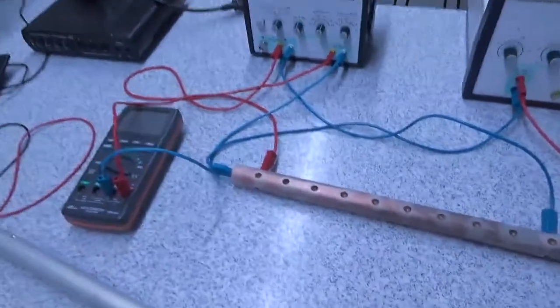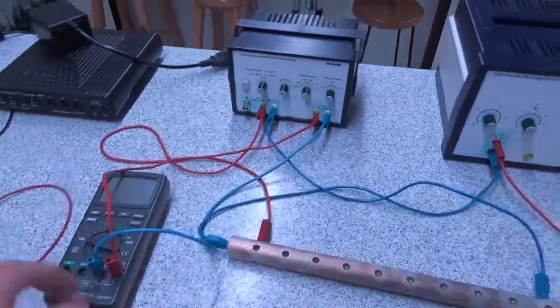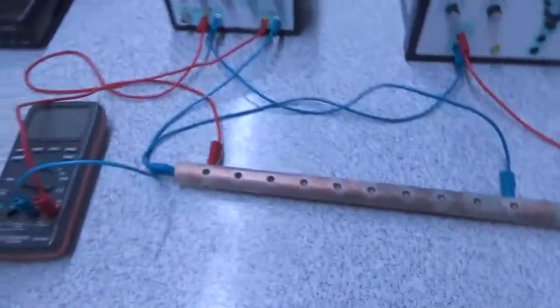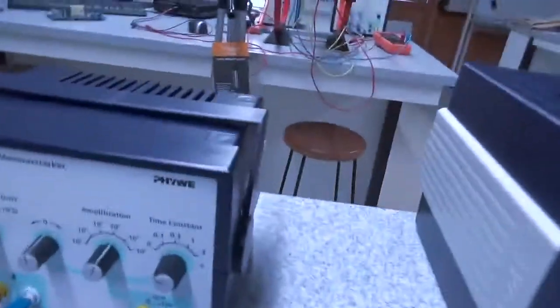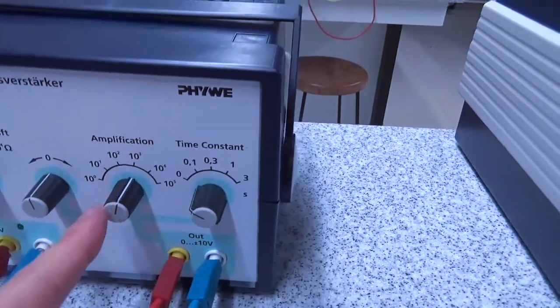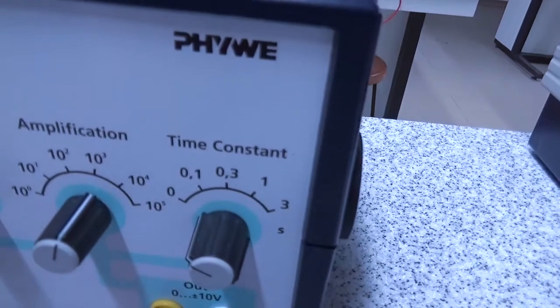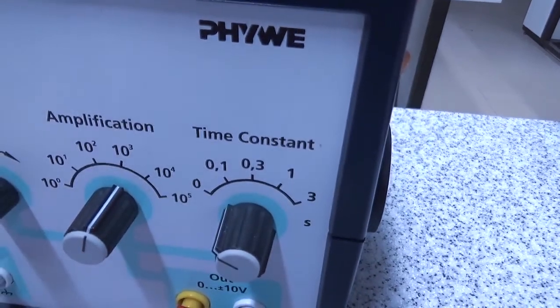So now we have the multimeter, or the voltmeter, connected to that amplifier in order to get a value for that magnified voltage. And over here, if you look closely, you can see that we are amplifying the voltage by 10 to power 3. So we are magnifying it 1,000 times.